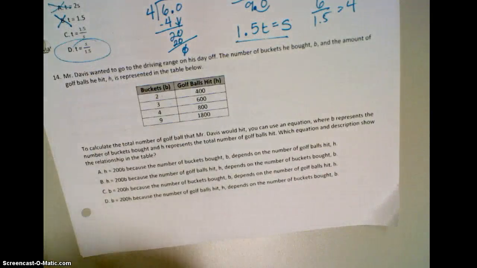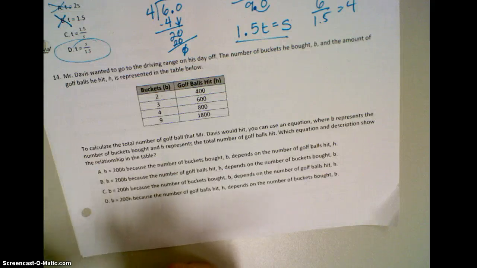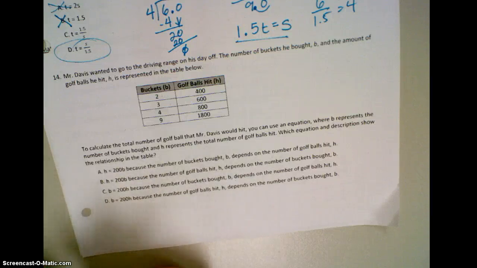Number 14, Mr. Davis wanted to go to the driving range on his day off. The number of buckets he bought, B, and the amount of golf balls he hit, H, is represented in the table below. To calculate the total number of golf balls that Mr. Davis would hit, you can use the equation where B represents the number of buckets he bought and H represents the total number of golf balls hit. Which equation and description show the relationship in the table?